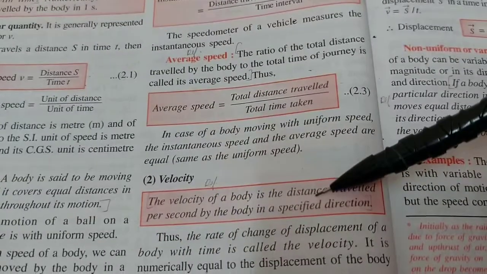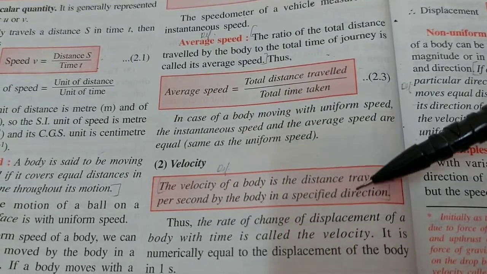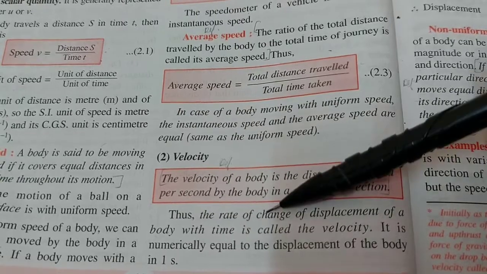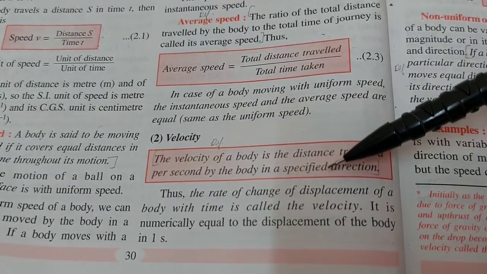Now velocity. Well, that's the distance traveled per second by a body in a specified direction. It's a vector quantity, so direction matters. I like this definition better: rate of change of displacement. So that's displacement upon time. That's the formula of velocity. The SI unit is the same, meters per second.